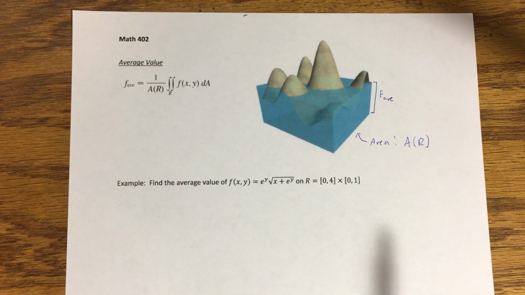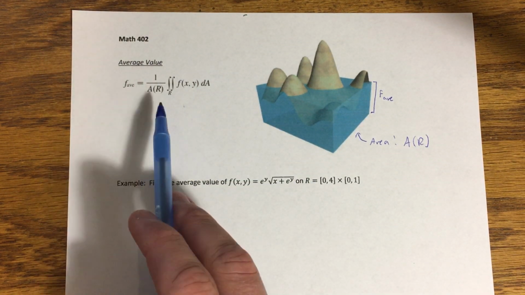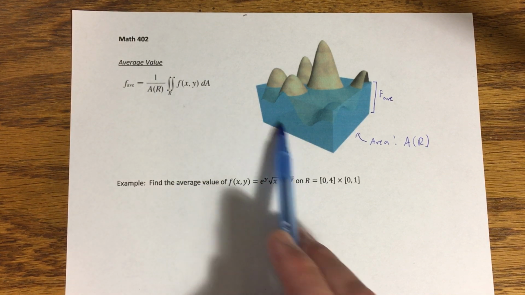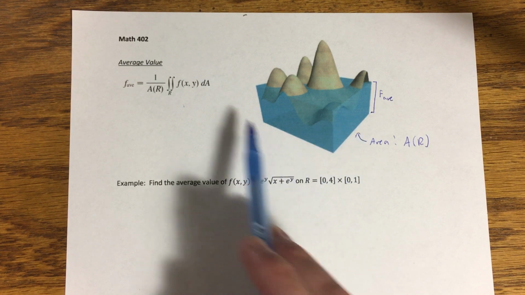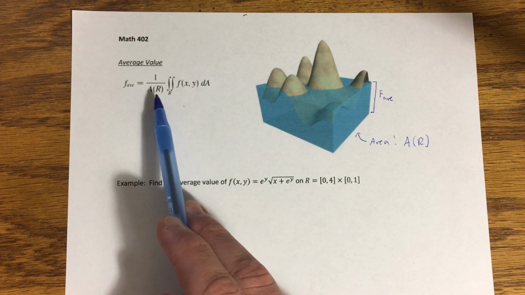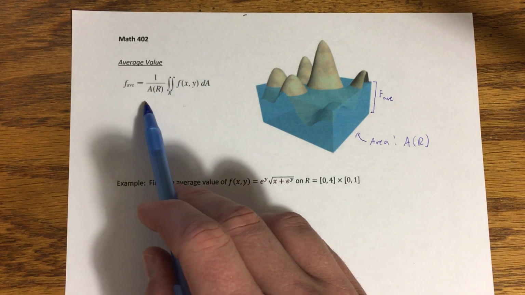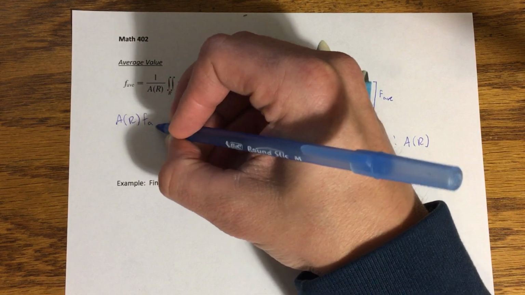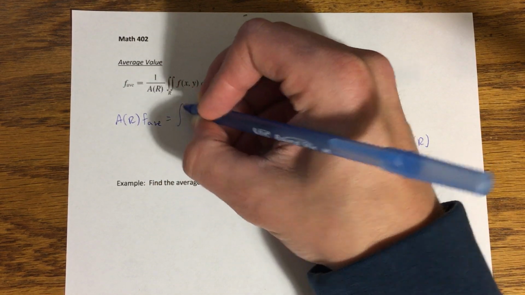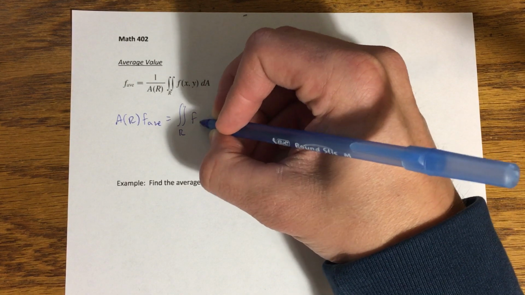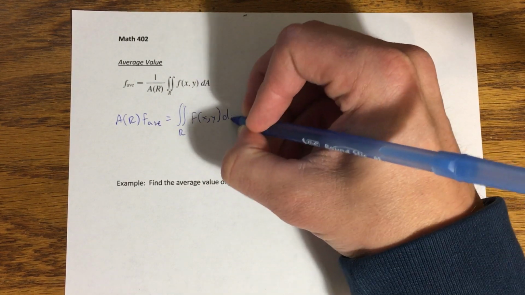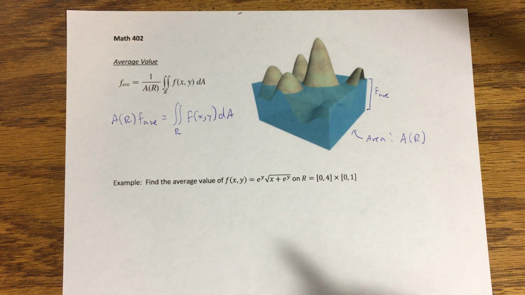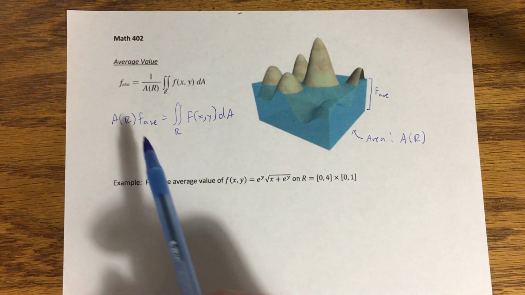Okay, those values are shown here. So this formula, to connect it to what we just talked about: the average value of f equals 1 over the area of the base of that rectangular box, times this double integral. If I multiply both sides by A of R, I get A of R times f average equals my double integral. Just like that.